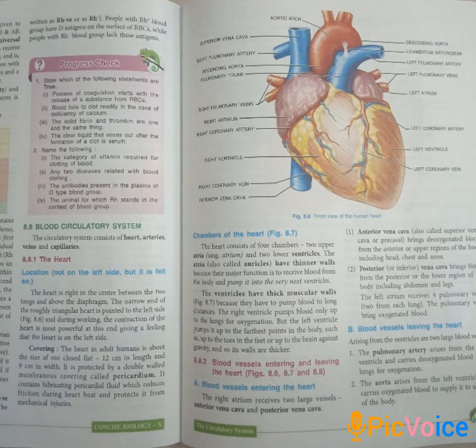So coronary veins collect blood from the heart wall and pour it into the right auricle. Then there is angina pectoris, that is a chest pain due to insufficient supply of blood to the heart muscles.